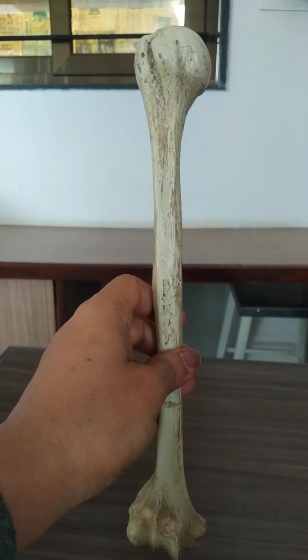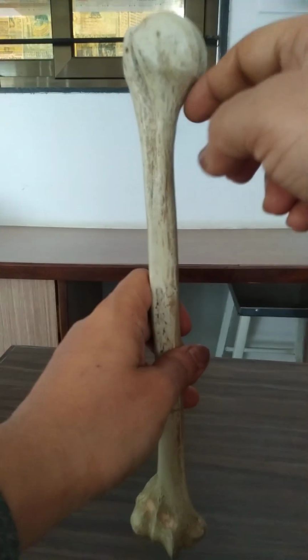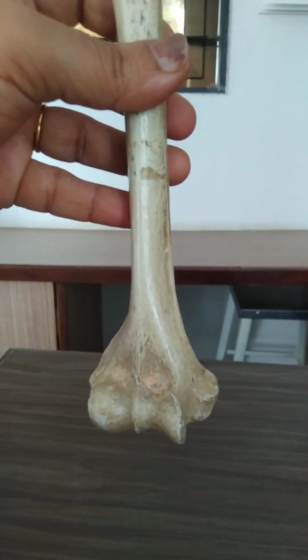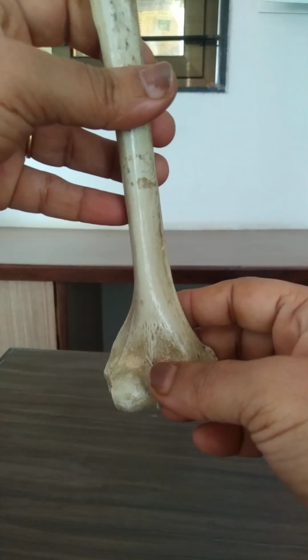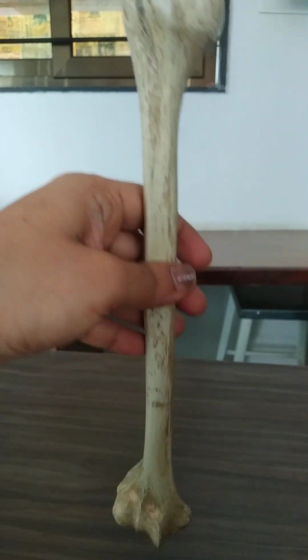How to identify the side? The upper end, here this is a head, and when we focus on the lower end, this is expanded from side to side. The head is directed upward, backward and medially.